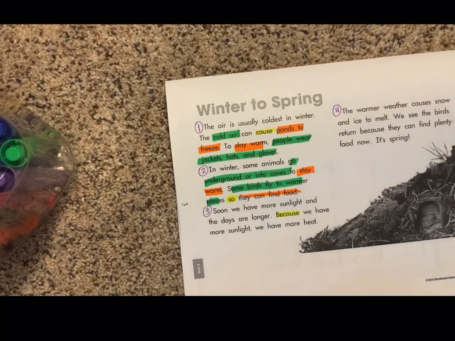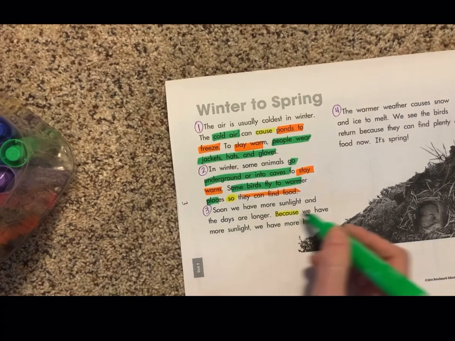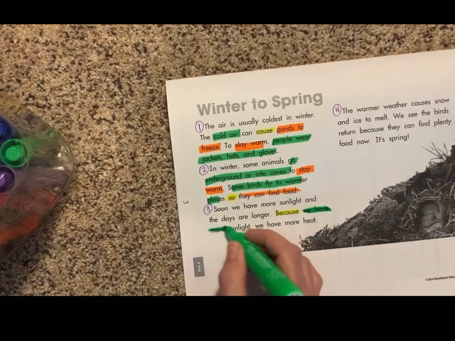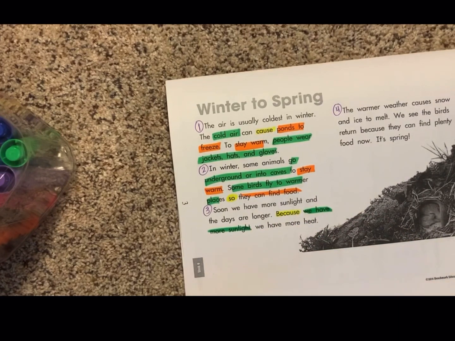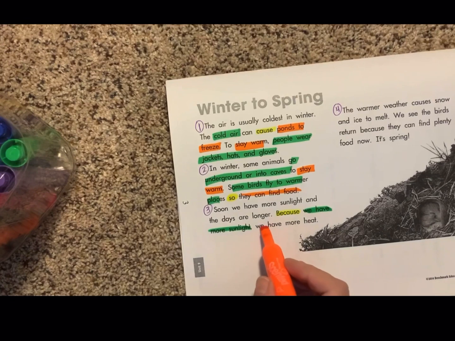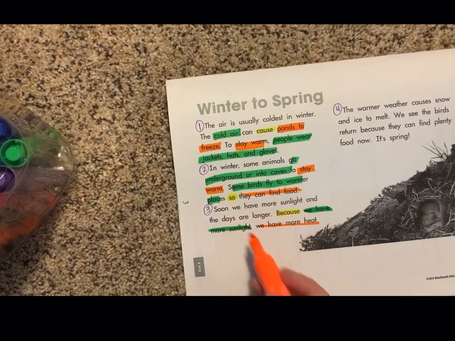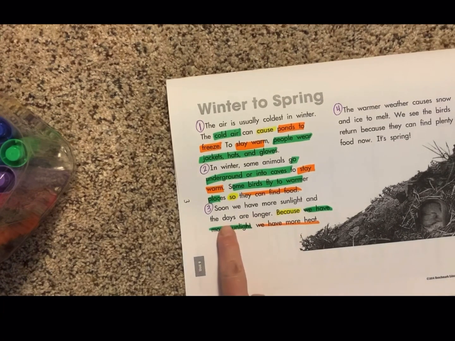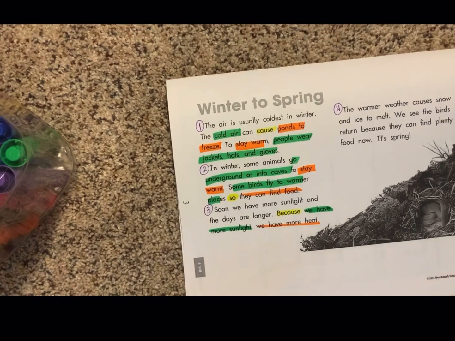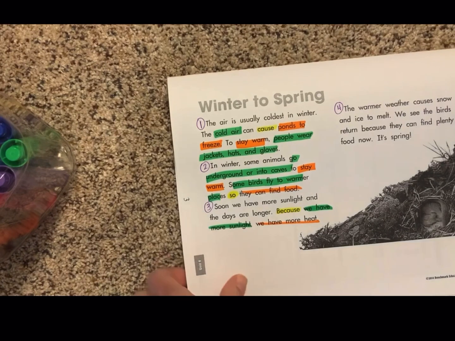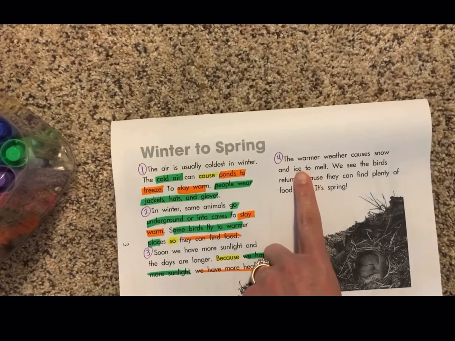The cause is we have more sunlight. And what's the effect? That's right, we have more heat. It also causes us to have longer days, doesn't it? More sunlight also makes longer days. Moving on to paragraph 4.